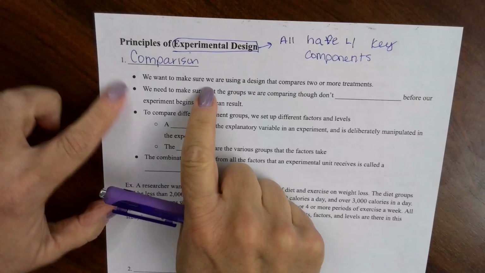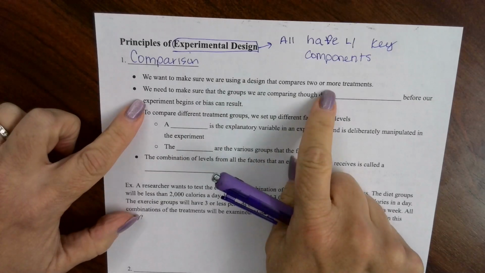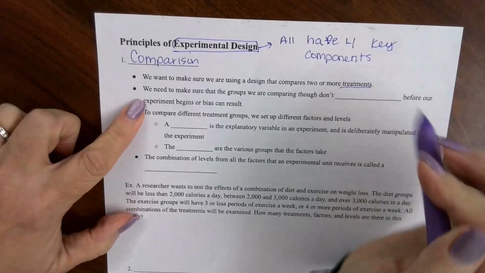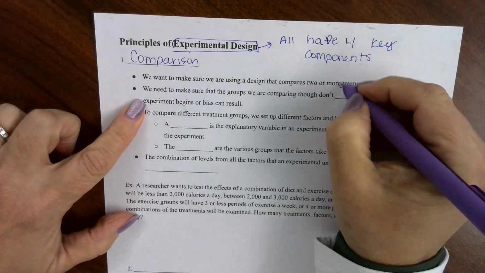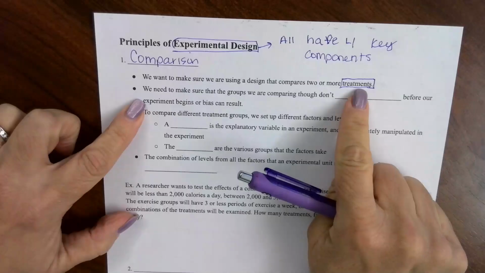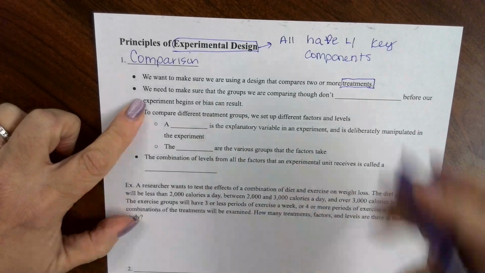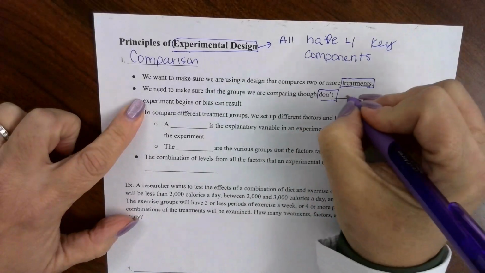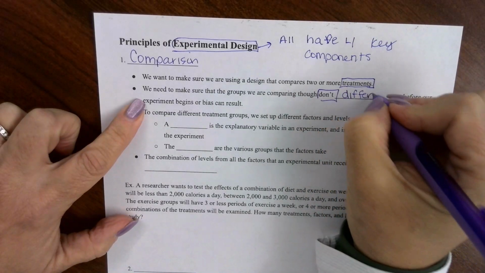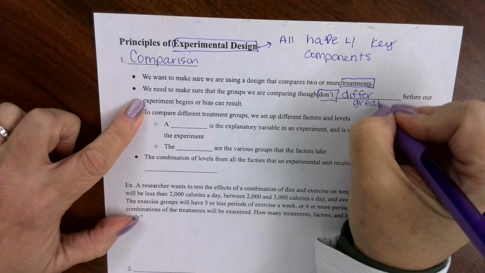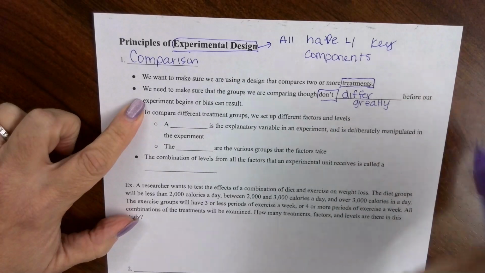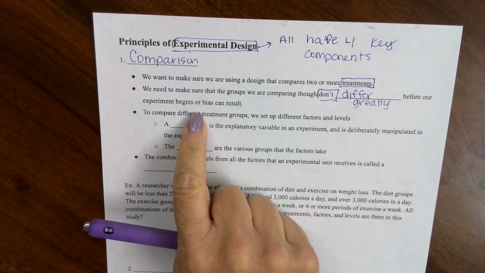We want to make sure we're using a design that compares 2 or more treatments, all right? And this is going to be a key word, where we are exposing a treatment. We need to make sure that the groups we're comparing don't differ greatly before our experiment begins, or we can have bias.